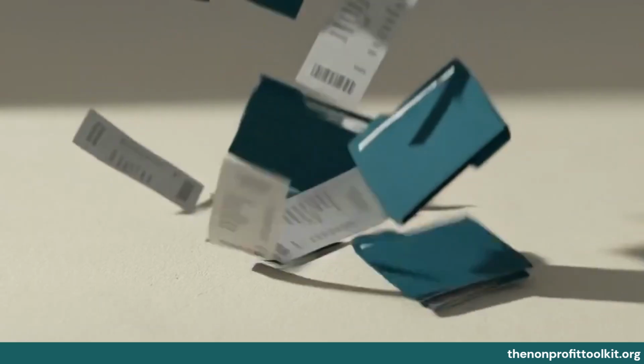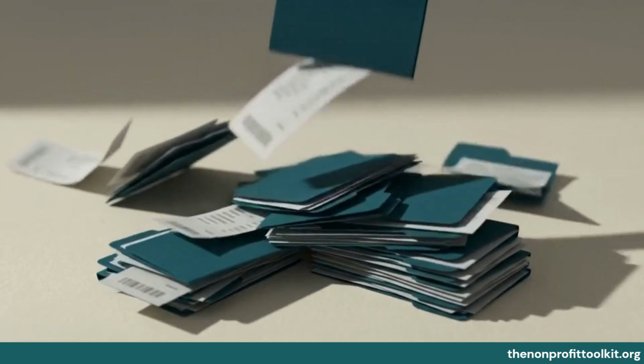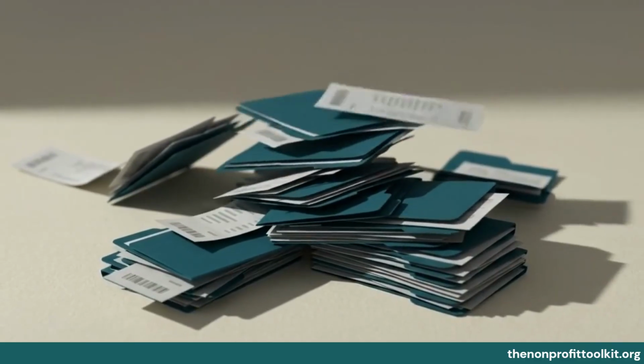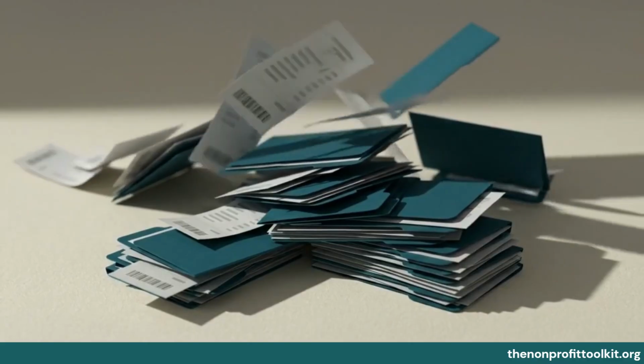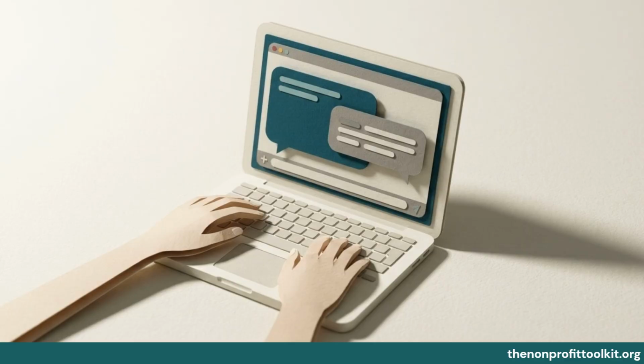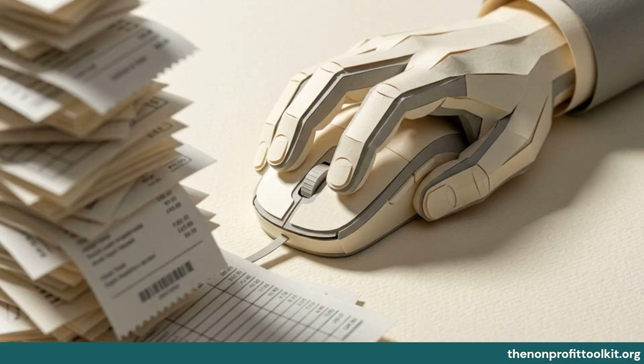Running a community program means spending a significant portion of your week managing scattered gala receipts, disorganized project files, and manual data entry. Standard AI chatbots offer a partial solution by providing advice or writing text, but the human user is still responsible for the actual labor of copying, pasting, and organizing those files.